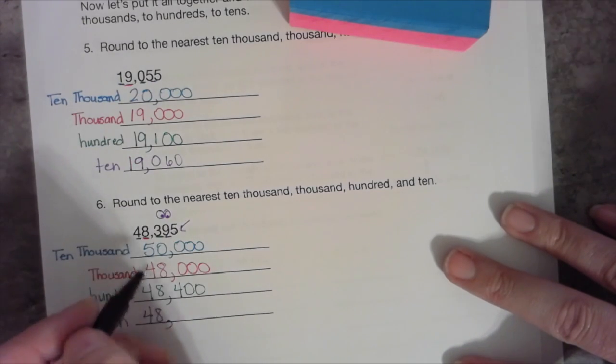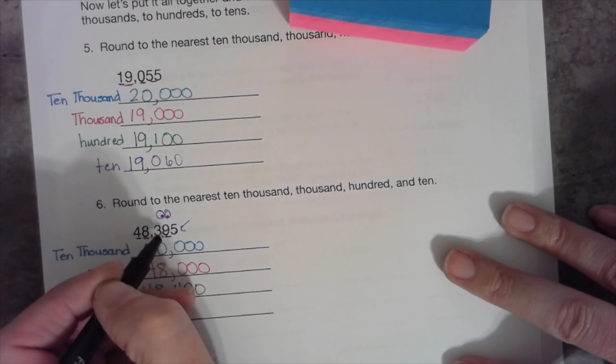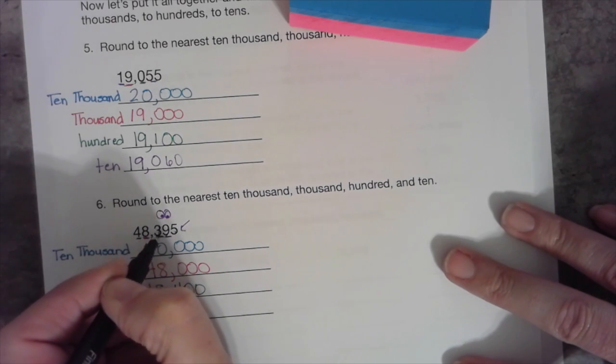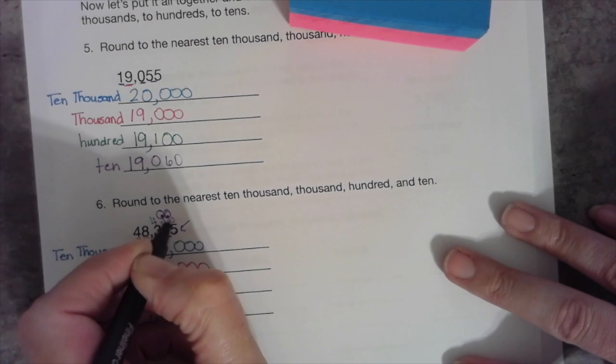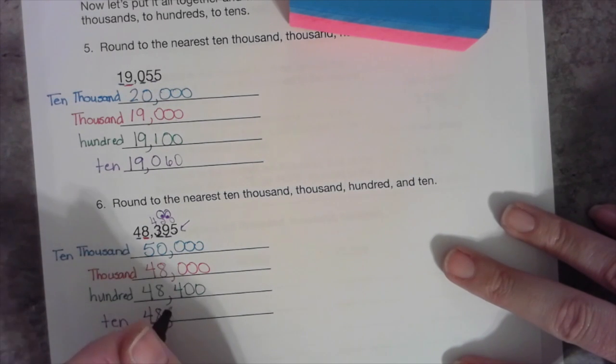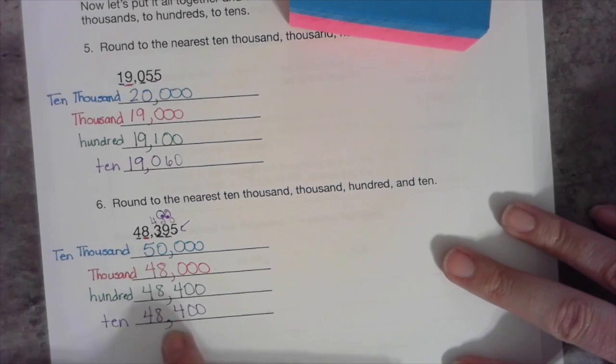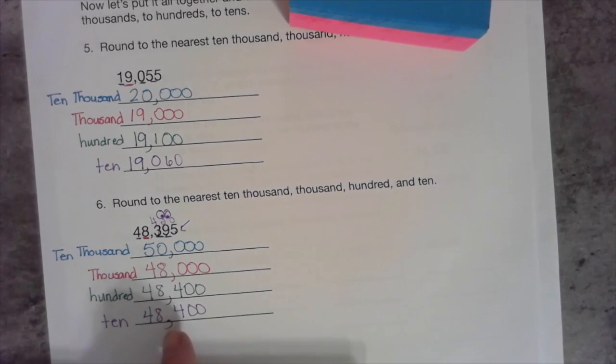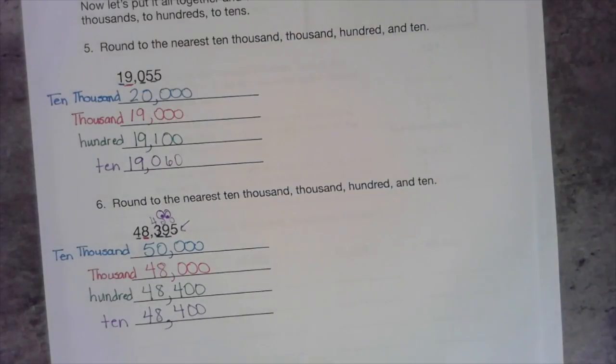Add one more. But I can't put a 10 right there, right? I've got to put a 4 here and then change everything else to zeros. So even though we rounded to the nearest 10, we ended up with the same answer as rounding to the nearest 100. That can happen sometimes. Let's look at a few more. I know this is a lot. Really, it's just about checking to make sure you know your place value.